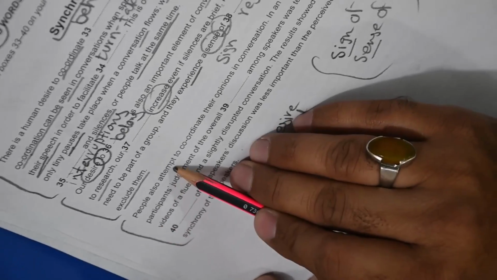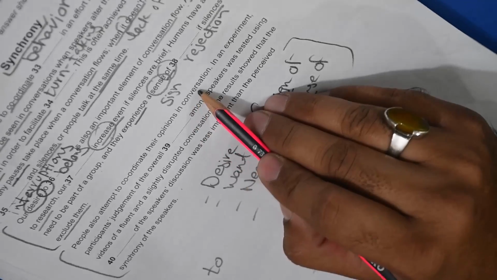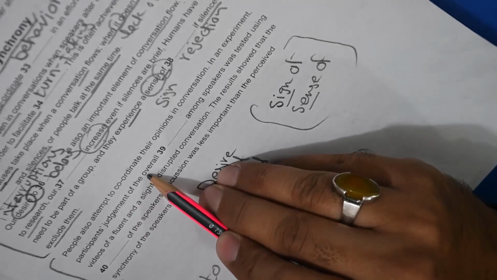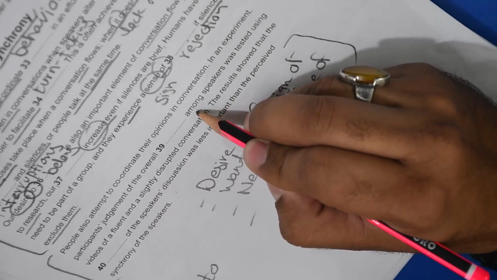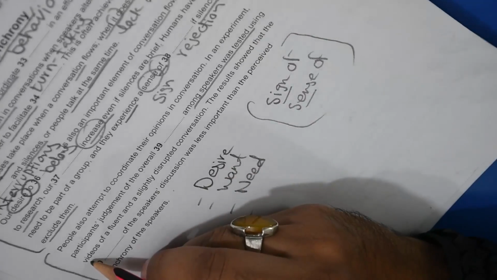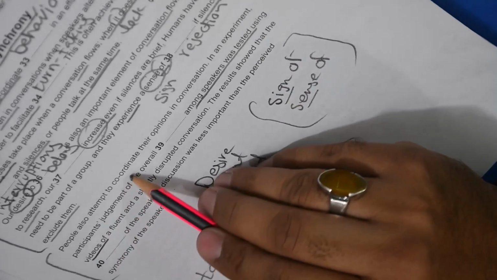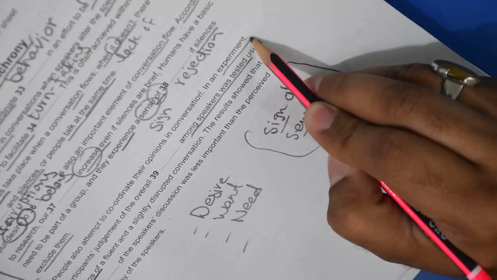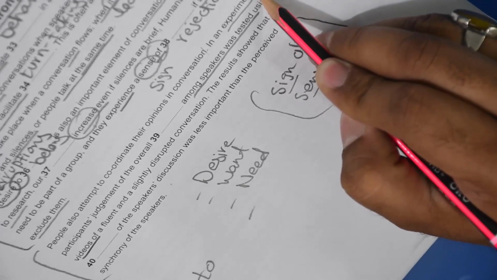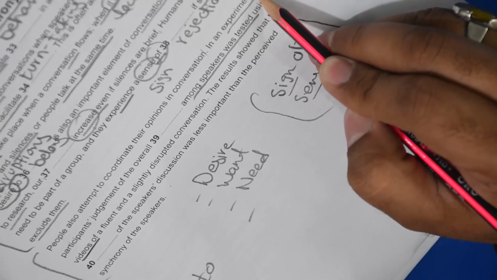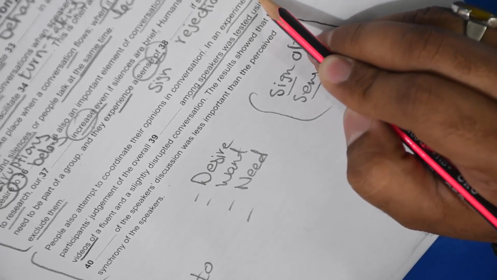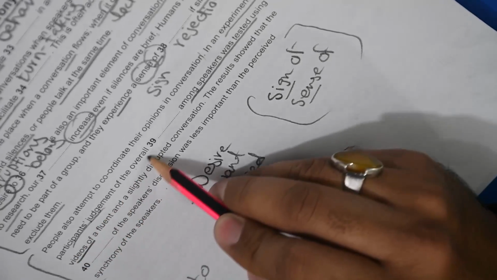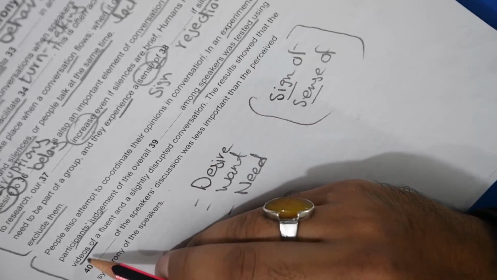Okay, people also attempt to coordinate their opinions in conversations. In an experiment, participants' judgment of the overall dash among speakers was tested using videos. One thing, in an experiment. Now we need to see where they talk about this experiment. For experiment they might use some other word, but we need to see where they talk about it. Participants' judgment of the overall dash among speakers was tested using videos.